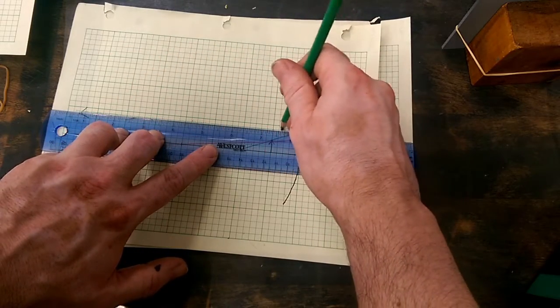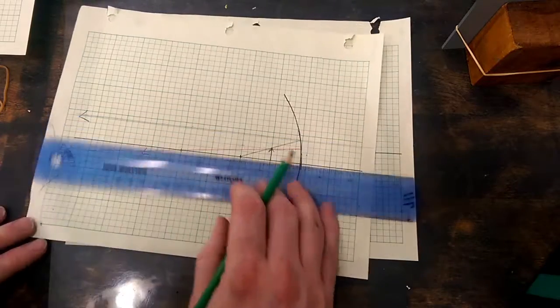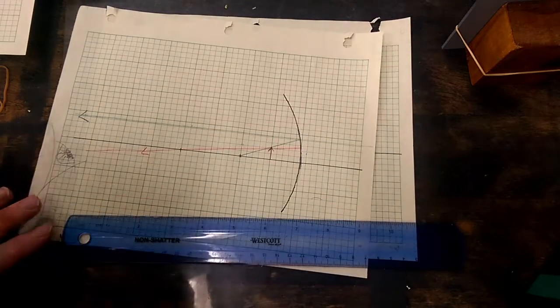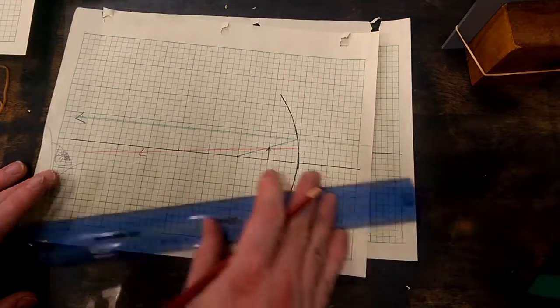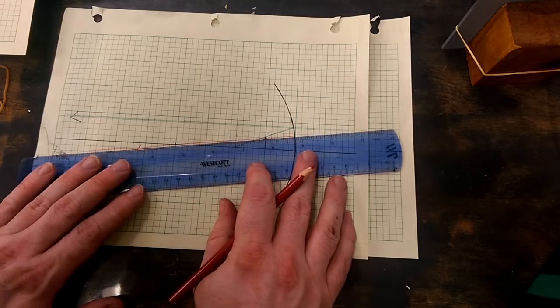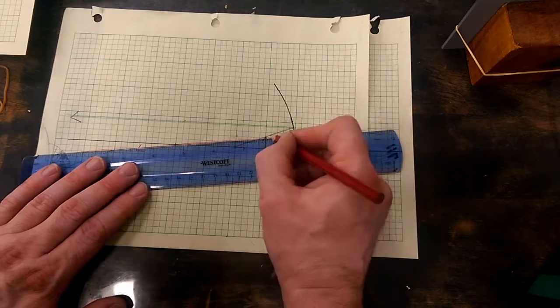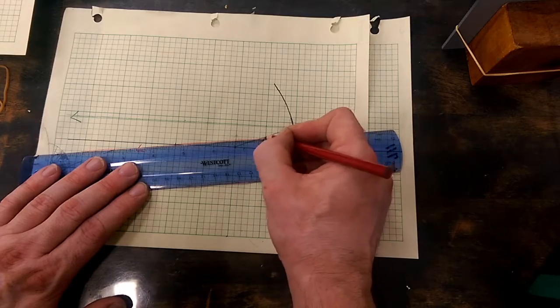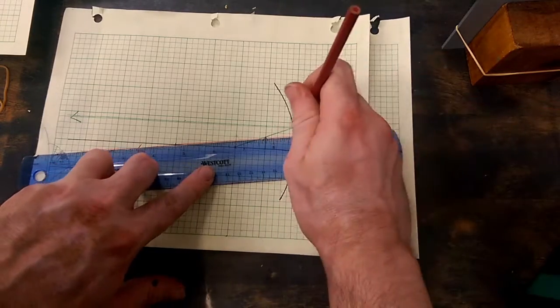We take this reflected ray and trace it back past the mirror. And then the same thing with this ray from the center of curvature. Trace it back, and again, I'm using the reflected rays. I'm not tracing this green from the arrow back. I'm tracing the reflected ray back.